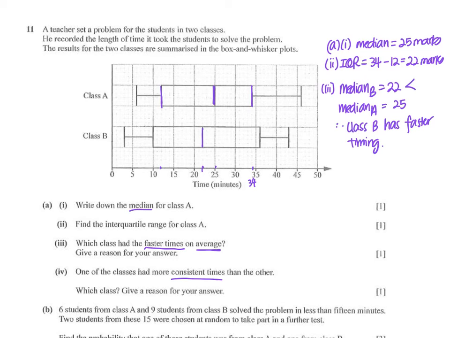If someone is more consistent, will he have a larger spread or a smaller spread? Well, the variation of the timing will be smaller. So in this case, we will want a smaller spread. That means a smaller interquartile range. Which class has more consistent timing in this case? So for part 4, I'm going to compare my interquartile range.